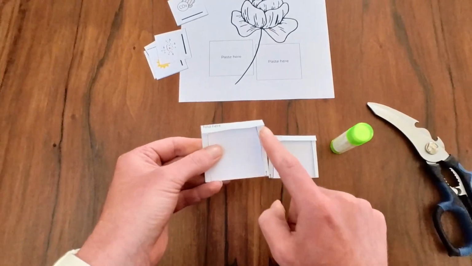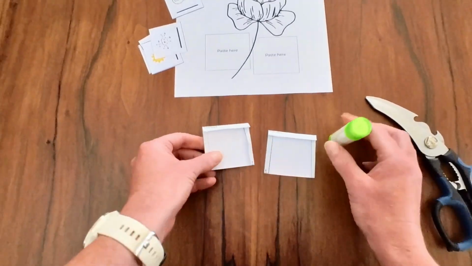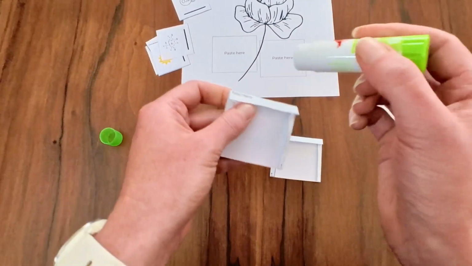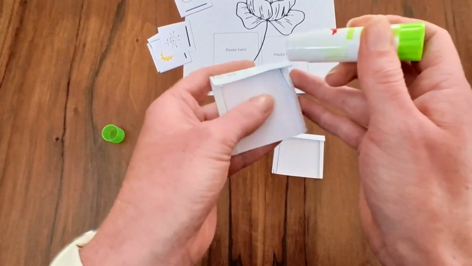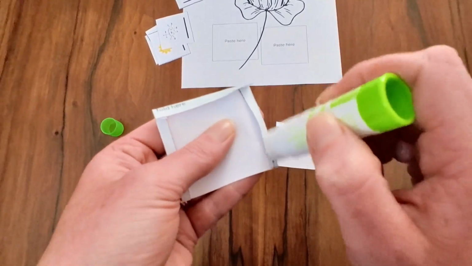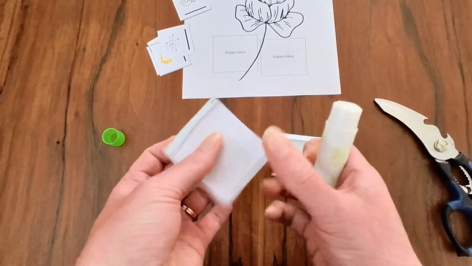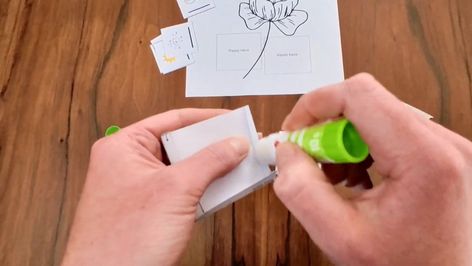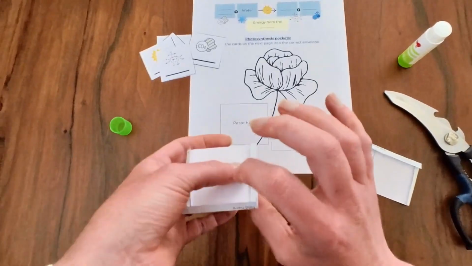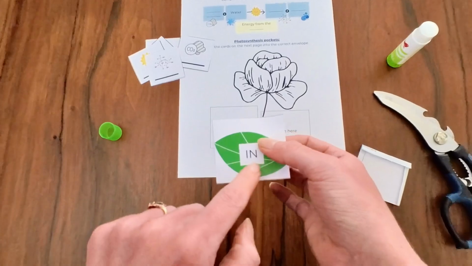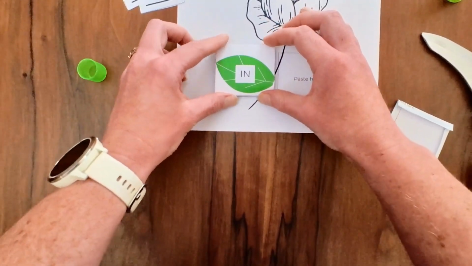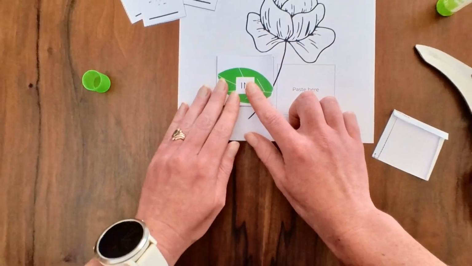Then take your glue and apply it to the folded gray area. Avoid adding glue to the middle back part of the pocket. Now we're going to stick it to the page. Remember to stick the in pocket to the left side of the flower diagram.